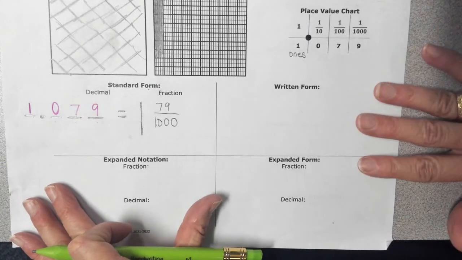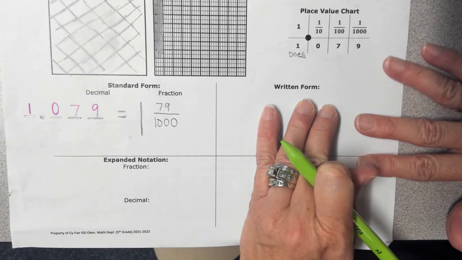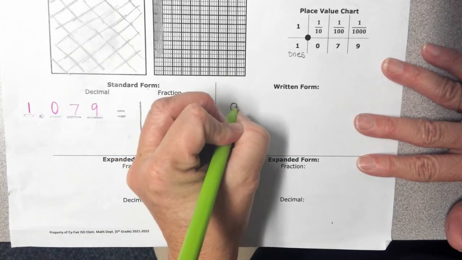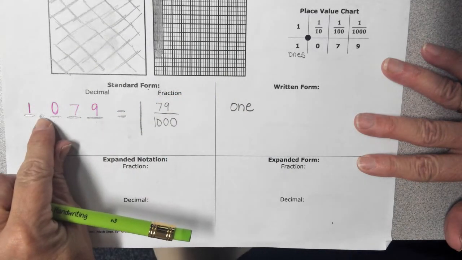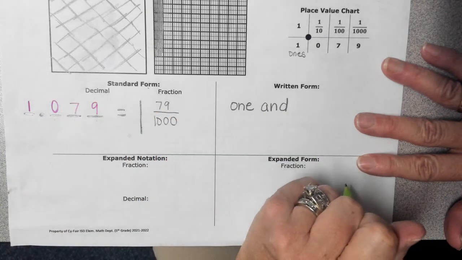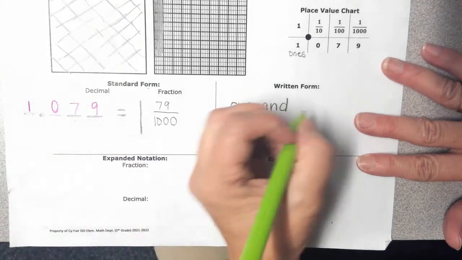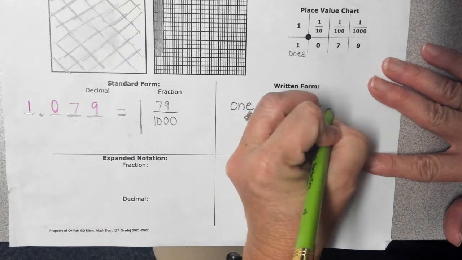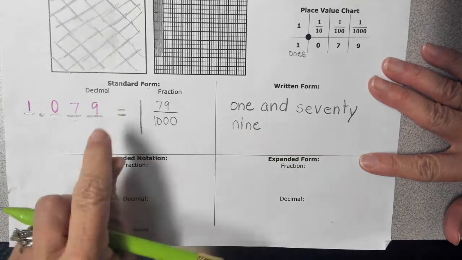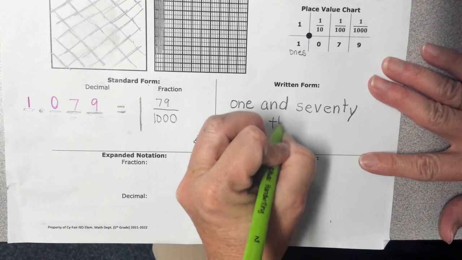Moving over to our written form, we're going to use words to describe what we've just shaded and modeled in standard form. So we're going to start at the beginning and write the word 1. We have our decimal, which we use the word and. And the last part of this we read as one number, 79. And we give it a last name of the denominator name, which is thousandths.